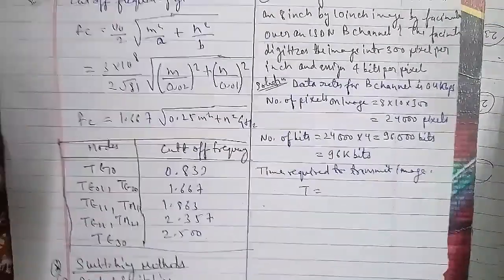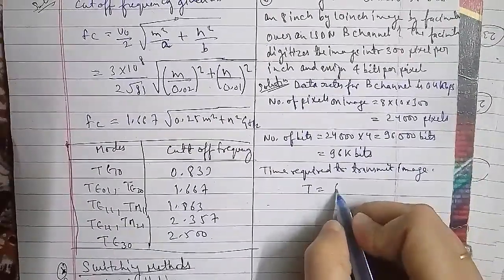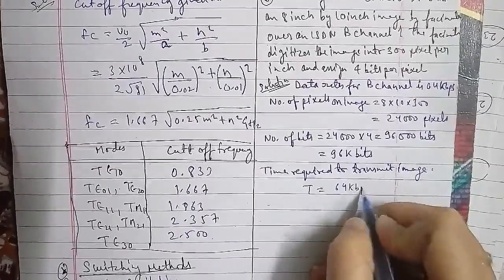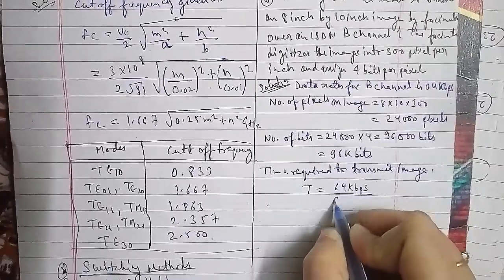So the time equals 1.5 seconds, and that will be the answer as well. You have to find it out. Now we'll move ahead with transmission impairments.